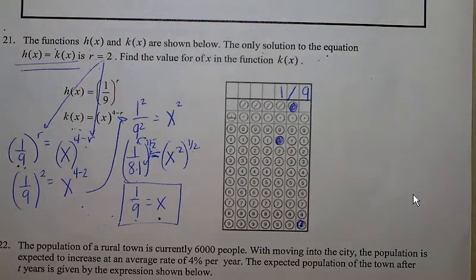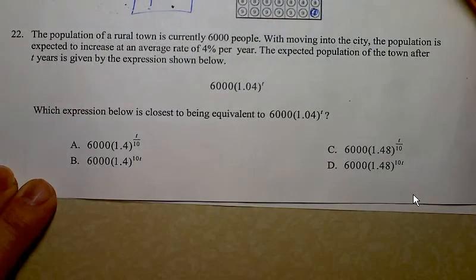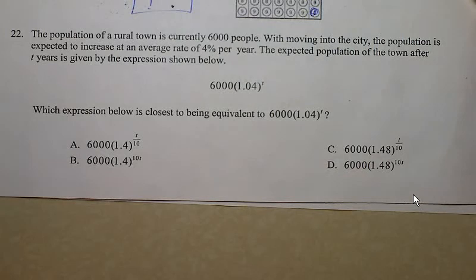Okay, please move down right now to number 22. Please remember to highlight or star according to your level of understanding every problem we go over.